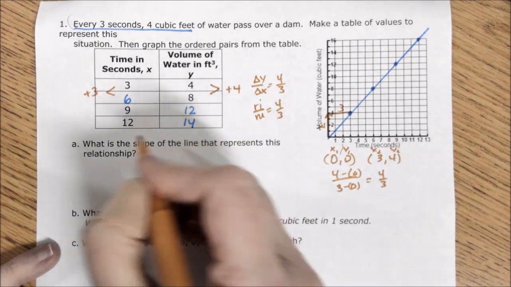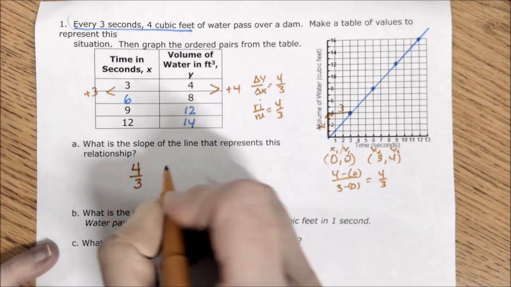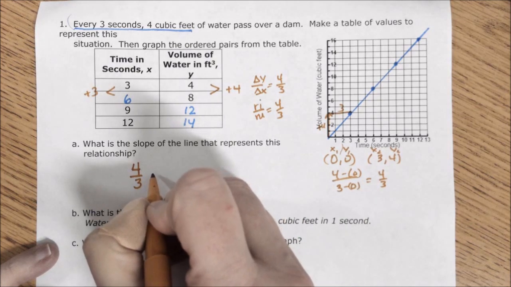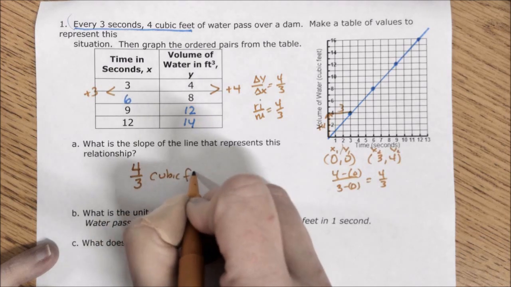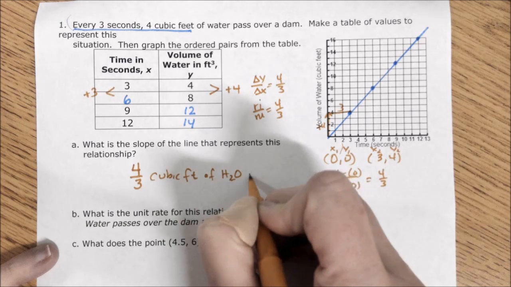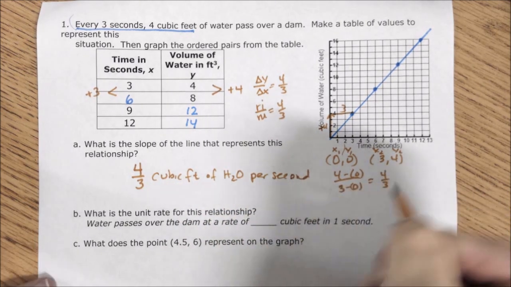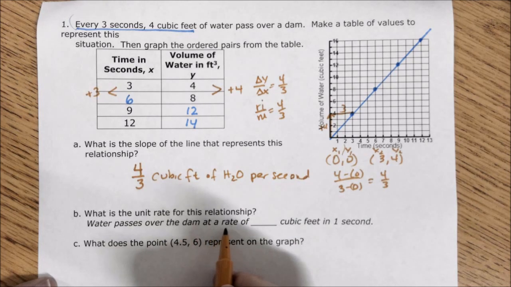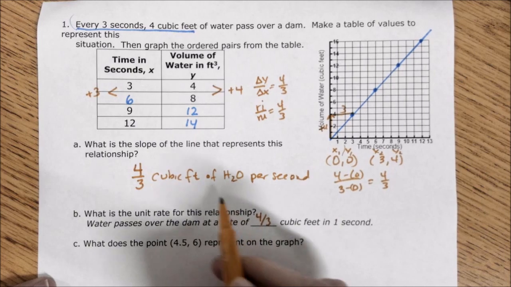So when they ask me what the slope is, 4 over 3, which means 4/3 of a cubic foot of water per second. Water passes over the dam at a rate of 4/3 cubic feet in 1 second, which is exactly what I wrote there.